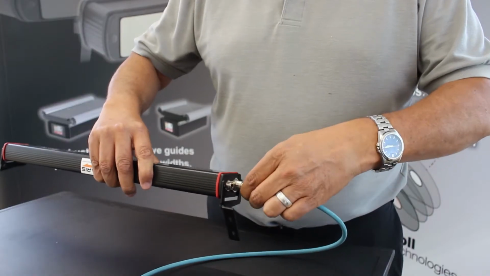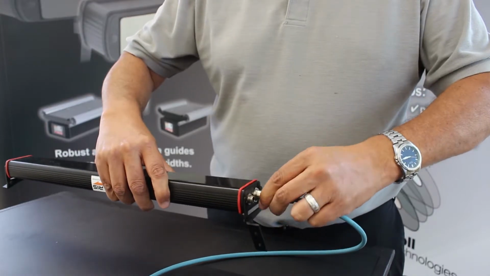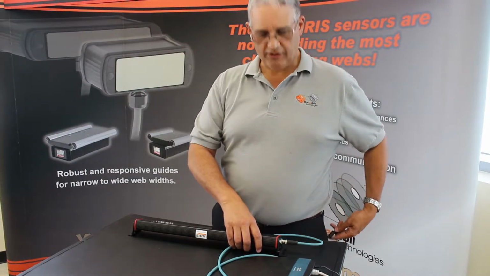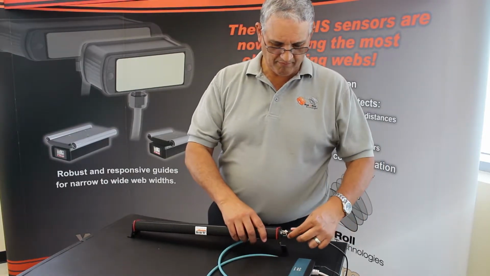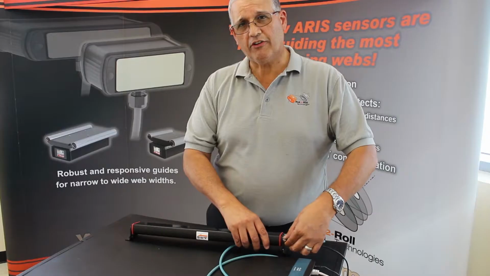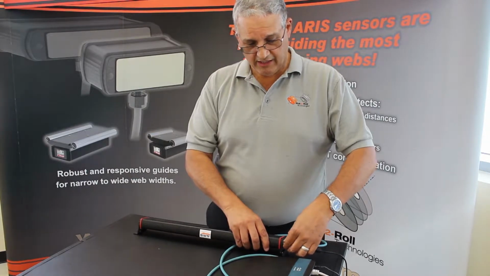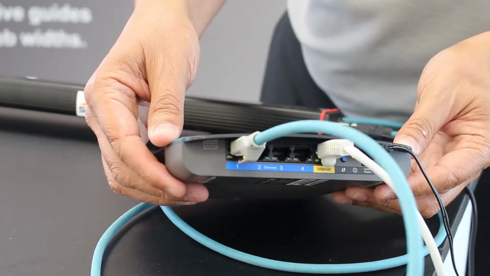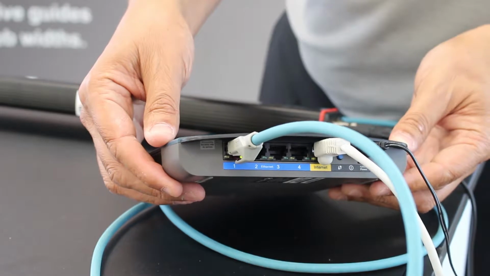Once it is connected, then we go ahead and connect the power to the sensor. And then we verify that the connection is correct by looking at the blinking light on the router.